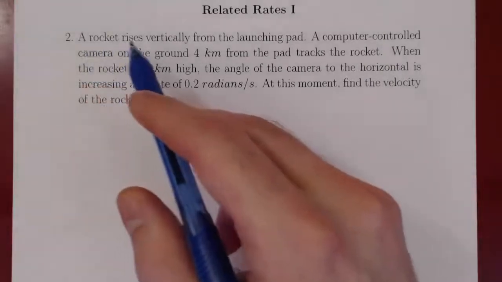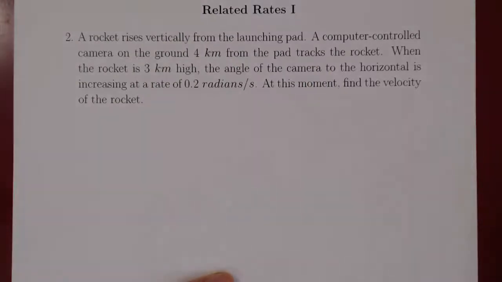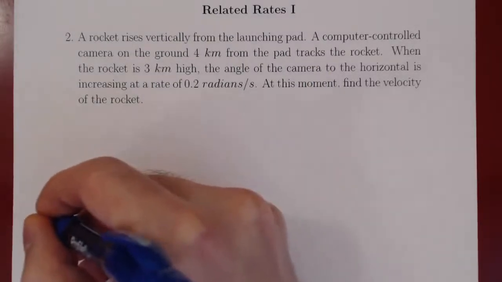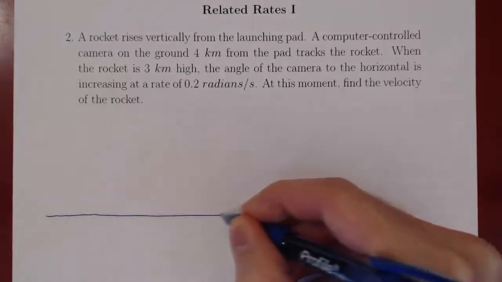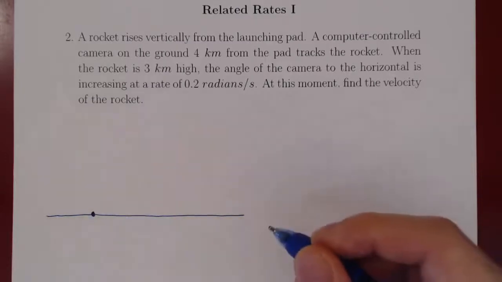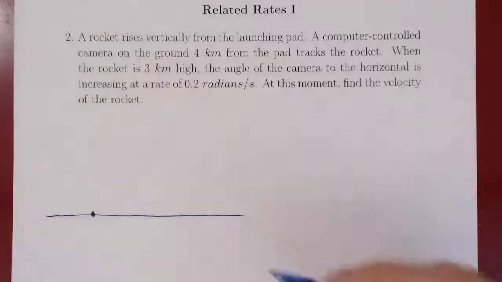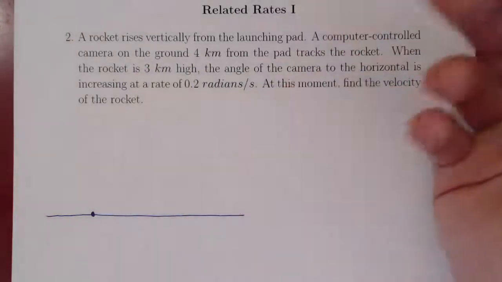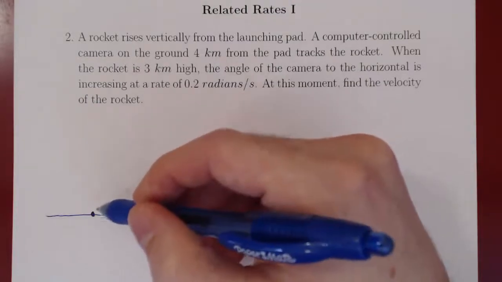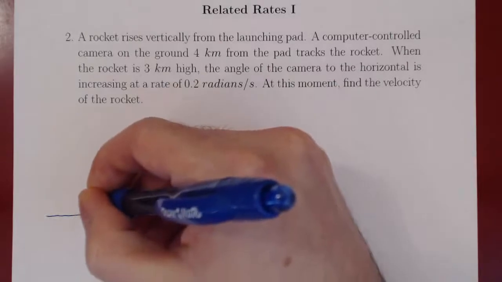So we have a rocket rising vertically from a launching pad. So imagine that we're launching a rocket into space. Let's try and visualize this. Suppose this is the ground. The launching pad is here, and we're launching the rocket vertically. So the rocket will move up into space, and of course, a variable is the height of the rocket as a function of time. As time goes on, the height is increasing, so we have here a variable.